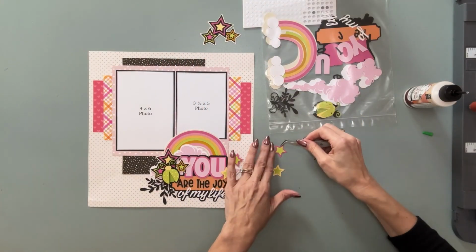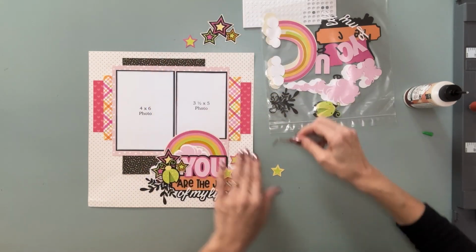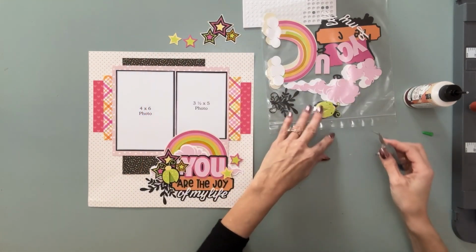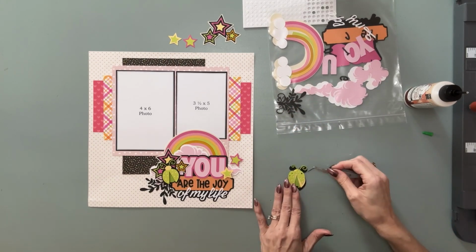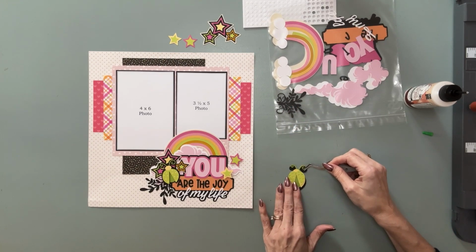All right, I'm gonna set those aside. And then I'm gonna pull out our little ladybug here and put our ladybug together.